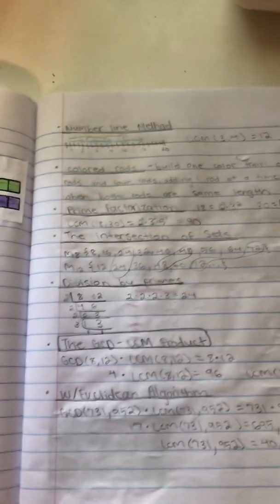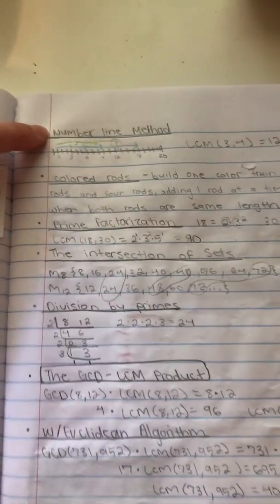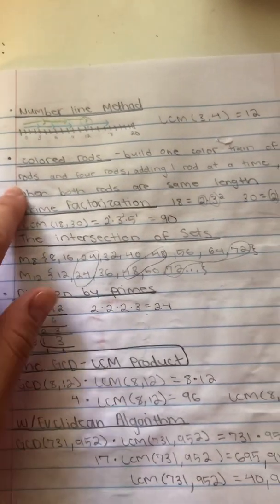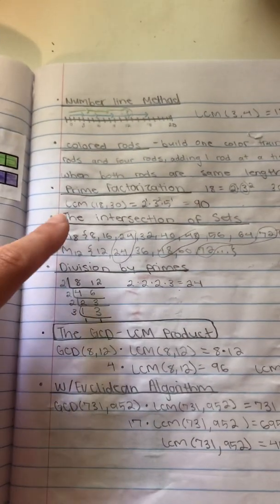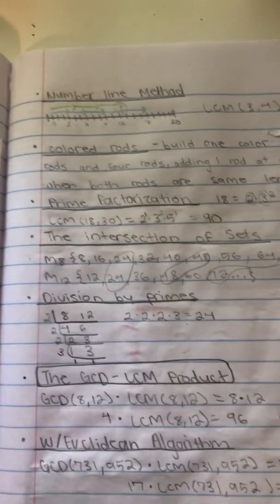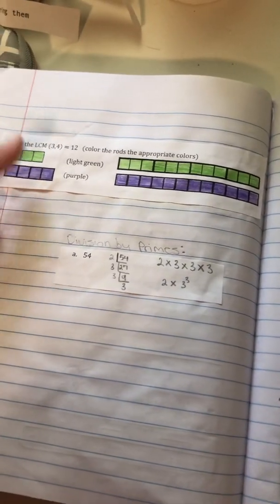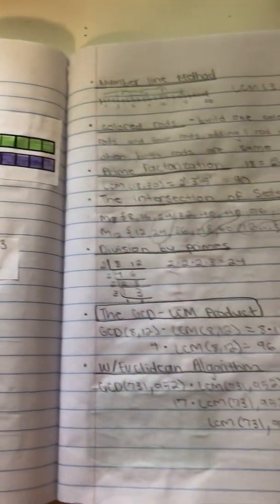Then on page 31 it goes on to the number line method and different methods and the color rod method to find the least common multiple and the definition, and prime factorization as well for the least common multiple. And then there's an example of the least common multiple using the colored rods from my activity book.